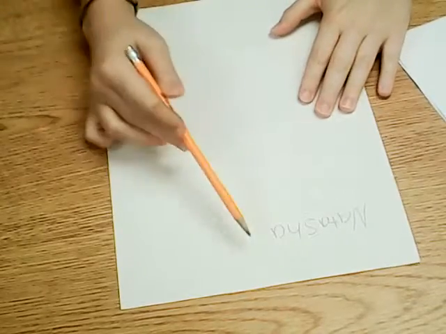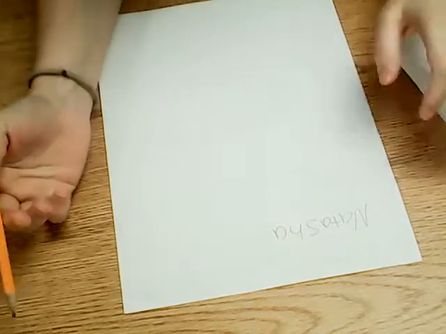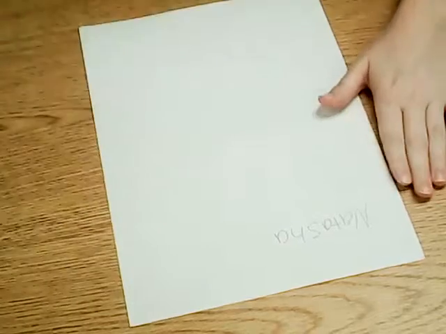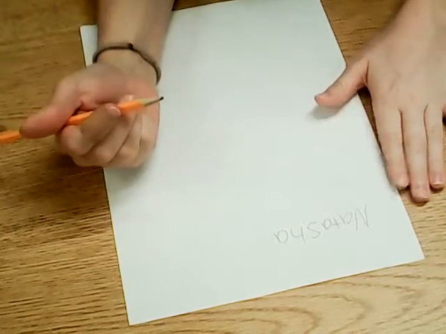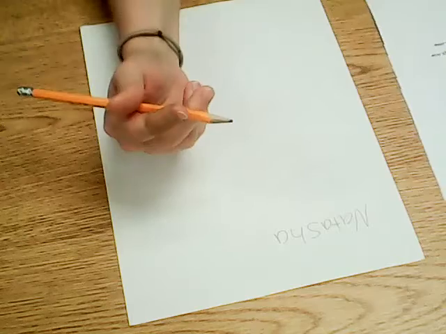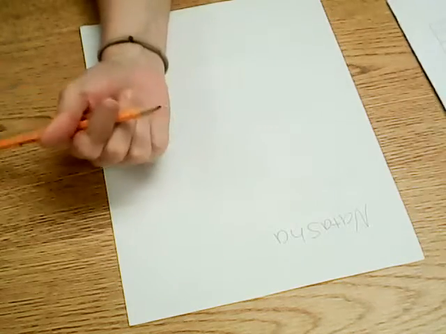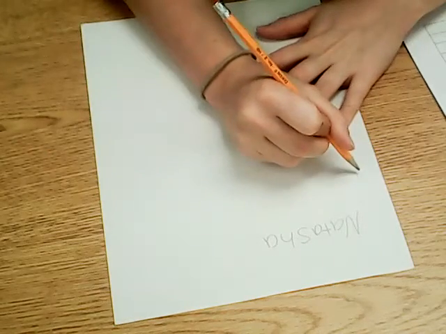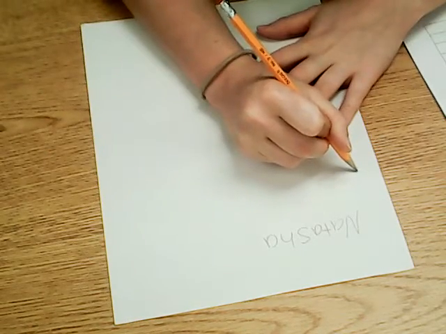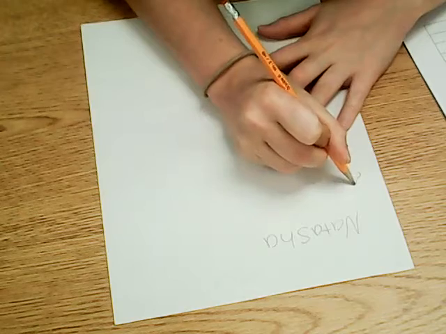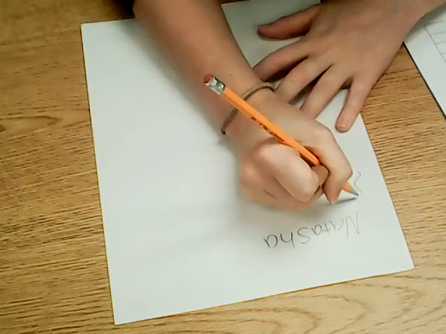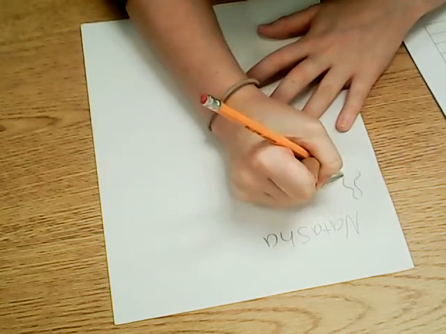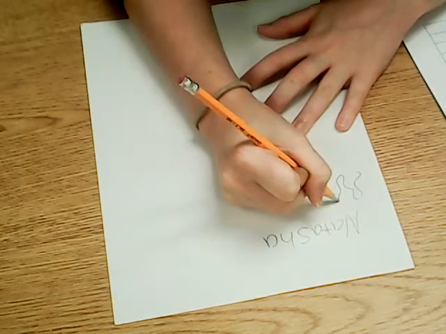Okay, so I've written my name at the top just so I have something to reference, even though I know how to spell my own name, but it never hurts. And we're gonna start this thing off with a curvy line N. Yeah, this one's curvy. So we're gonna just make a little curve. We're gonna make another curve and another, and there we have our N.